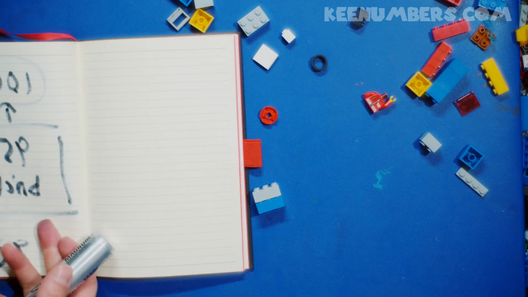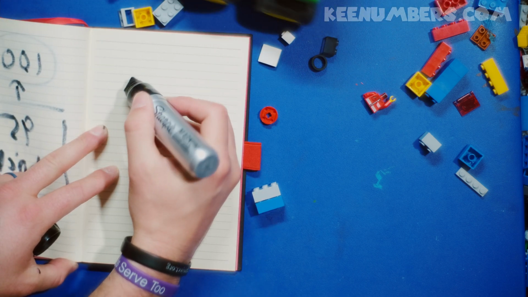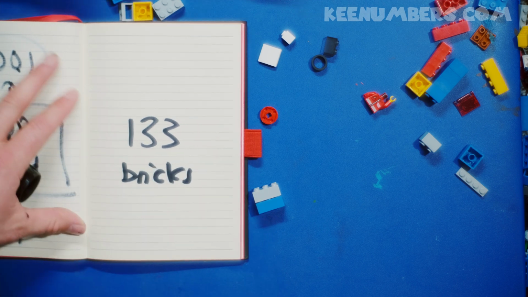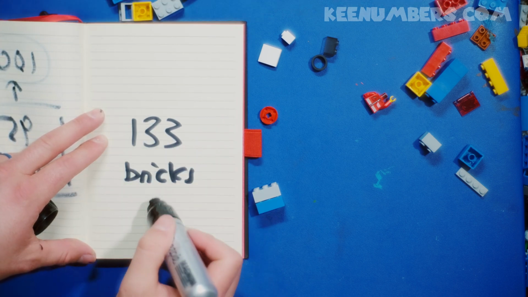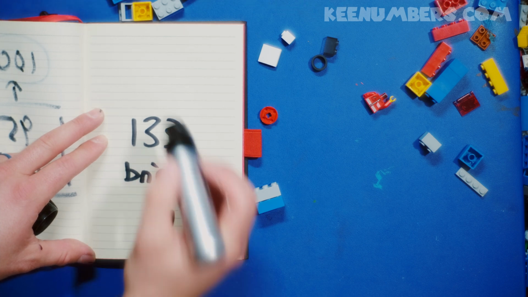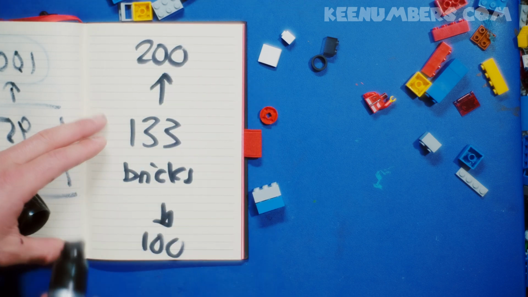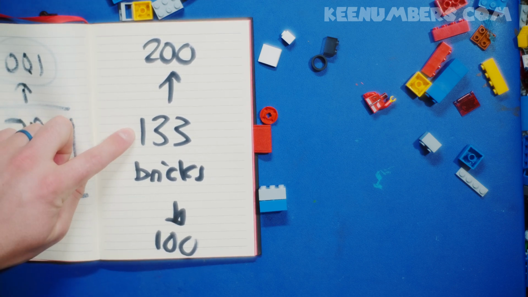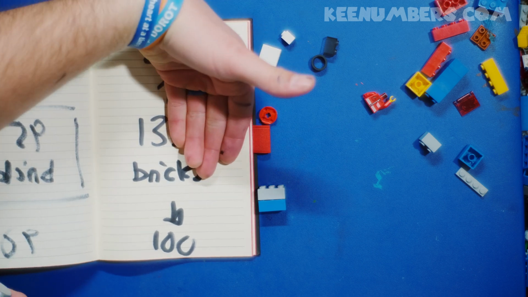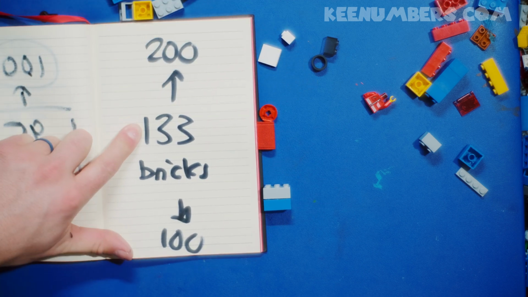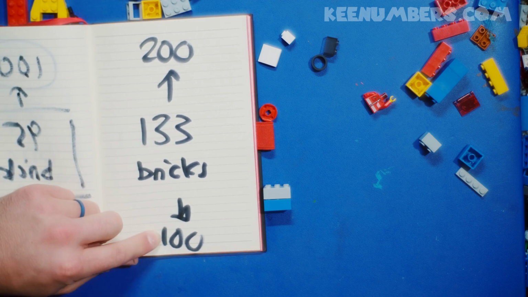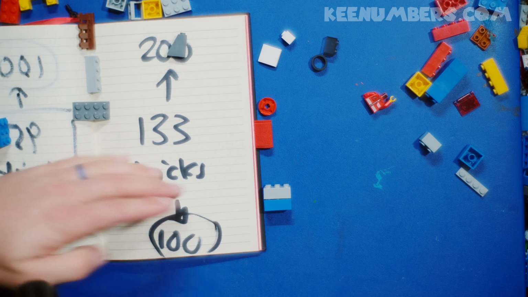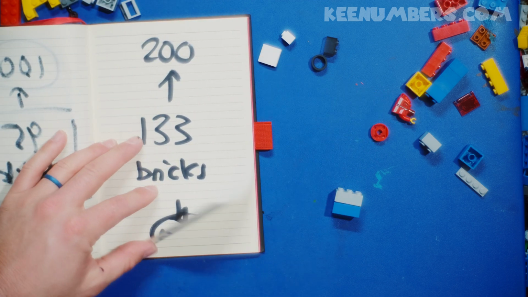Okay, 2 more bonuses. If you have 133 bricks, and you want to round to the nearest 100, do you round down to 100 bricks, or do you round up to 200 bricks? That's a good guess, but 133 is close to 100. Think about it this way. 13 is close to 10. We are going to round down to 100. This is advanced, so you can skip this part if you want to.